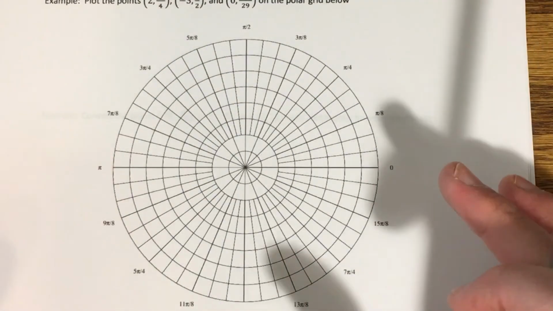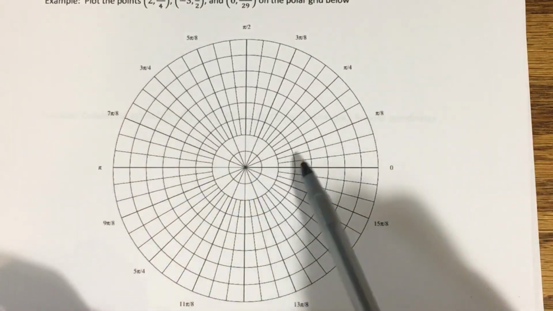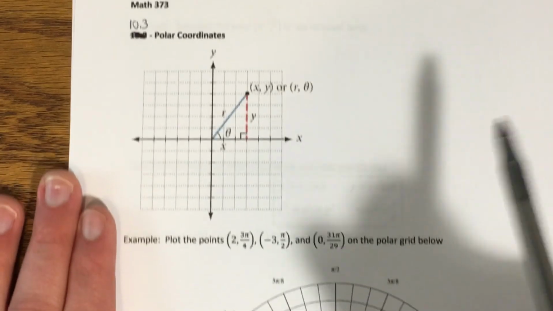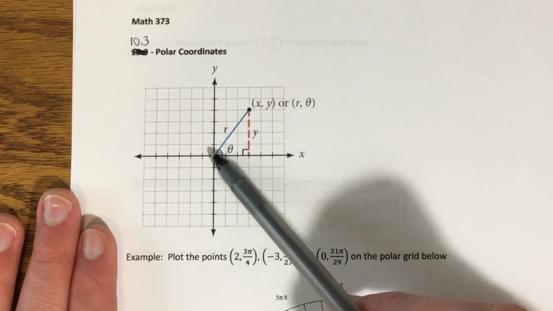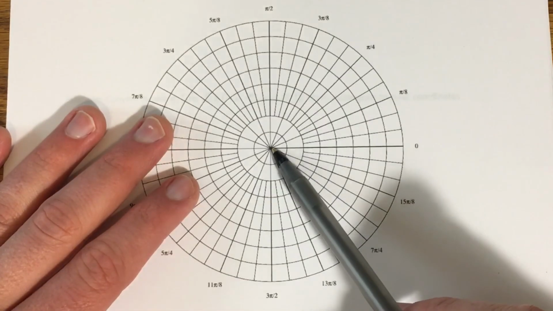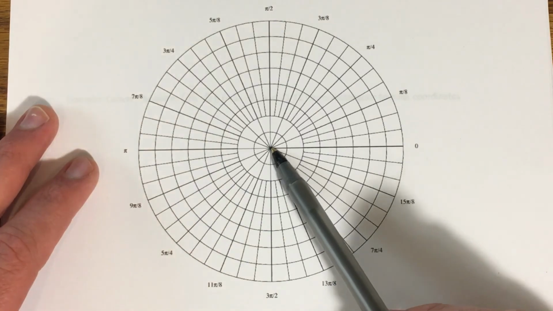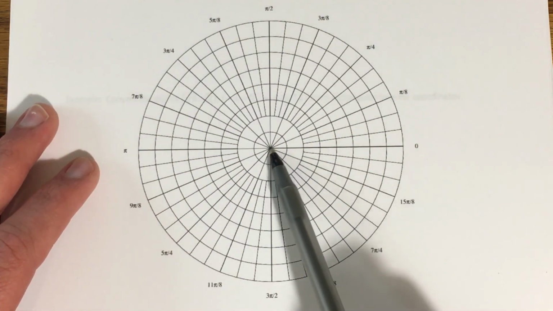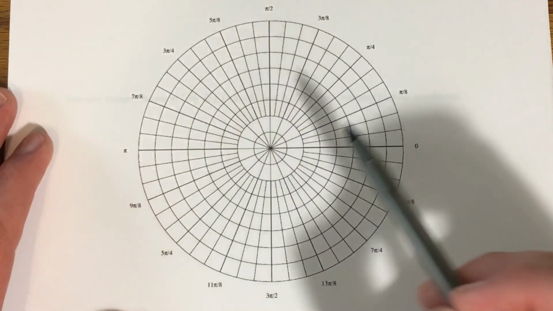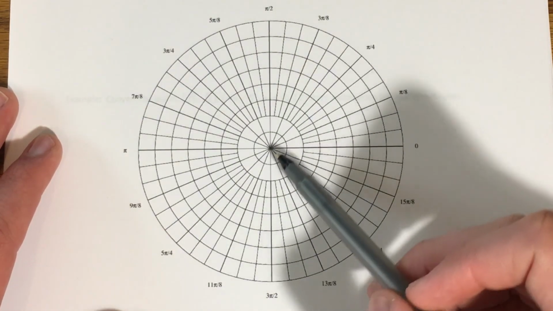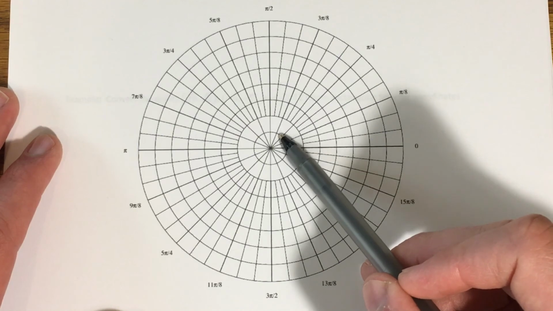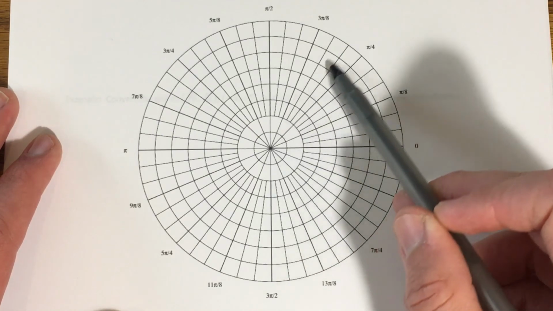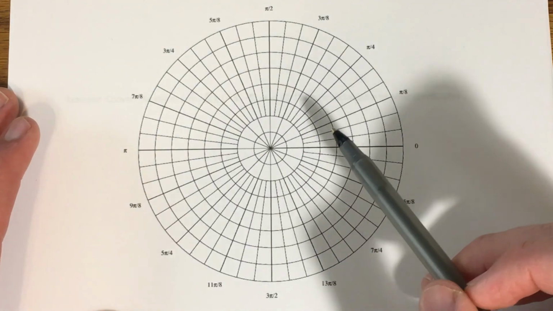Basically what you're looking at is the coordinate plane, with the origin appearing right here. And we've superimposed several concentric circles centered at the origin. We interpret these circles to have a radius of 1 for the innermost circle, then 2, then 3, then 4, and then just counting out in that fashion.